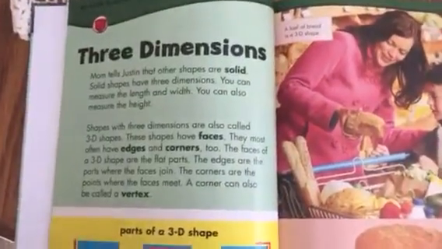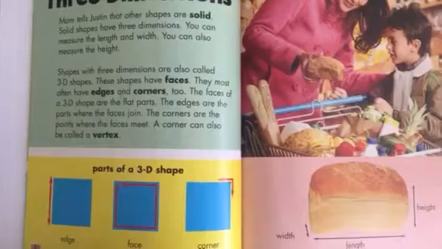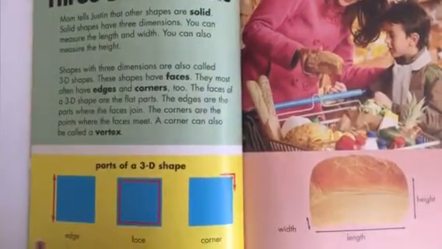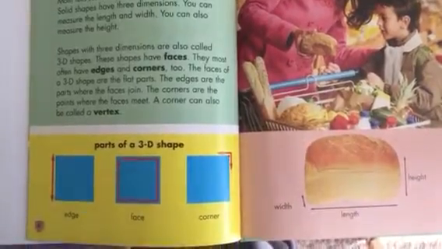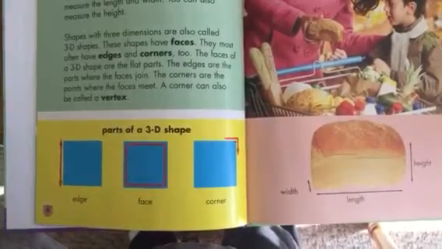Three dimensions. Mom tells Justin that other shapes are solids. Solid shapes have 3 dimensions. You can measure the length and width. You can also measure the height. Shapes with 3 dimensions are called 3D shapes.